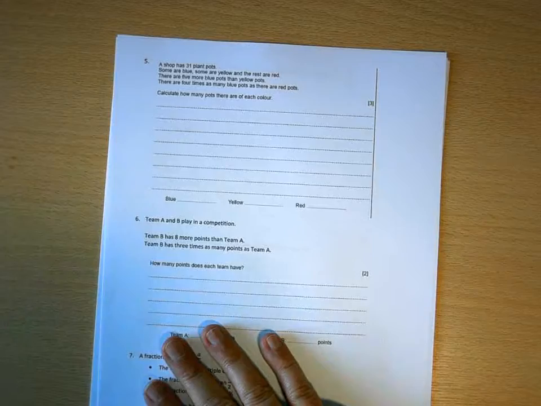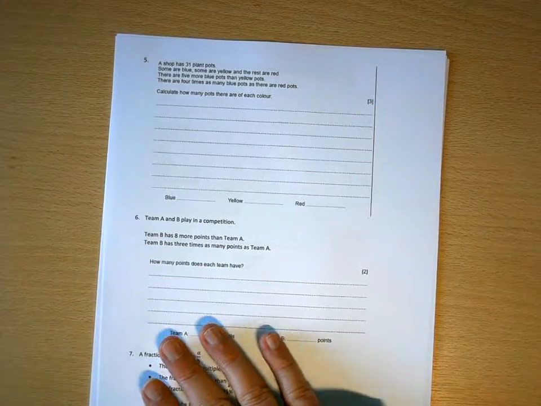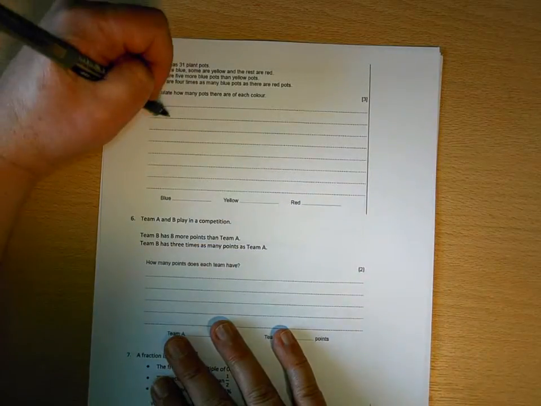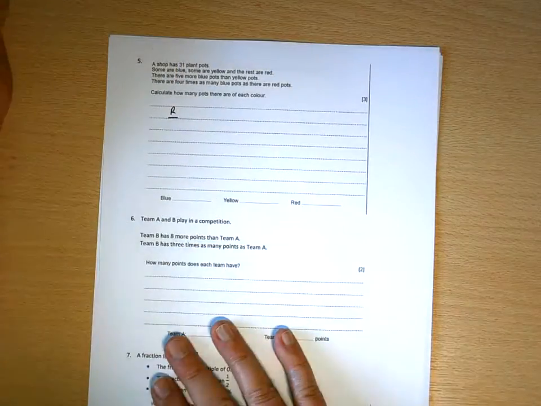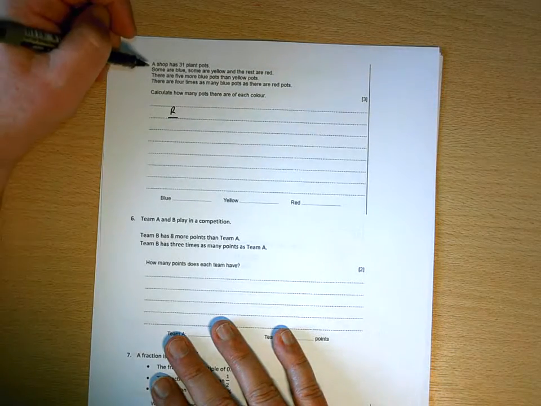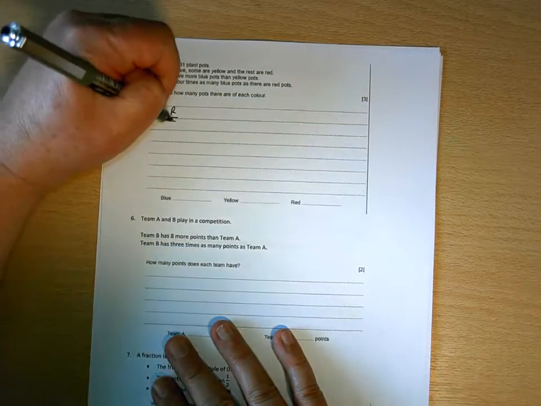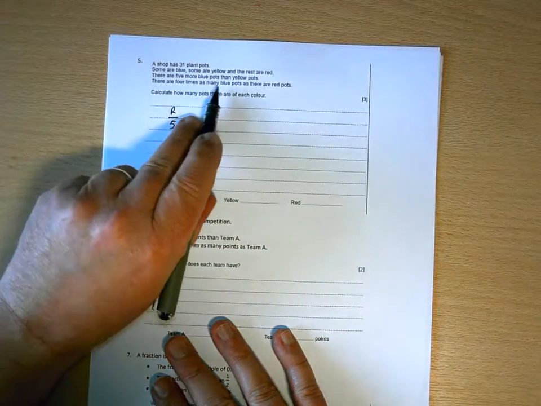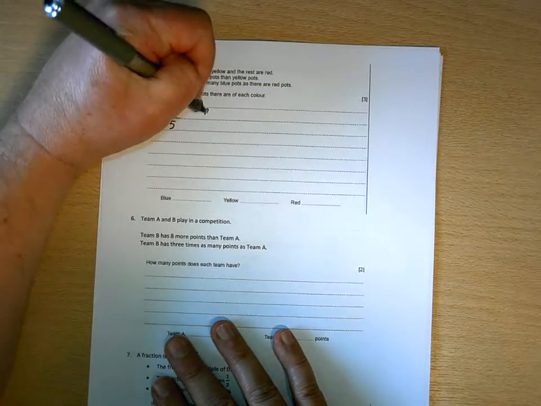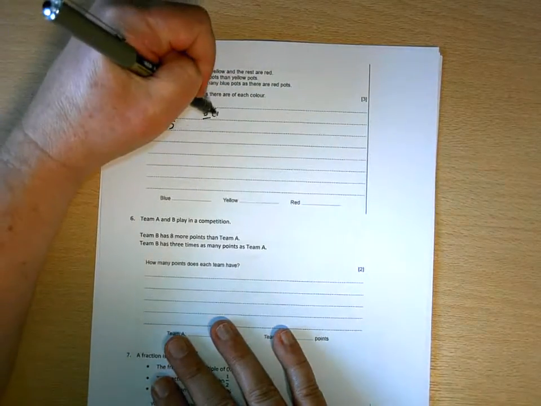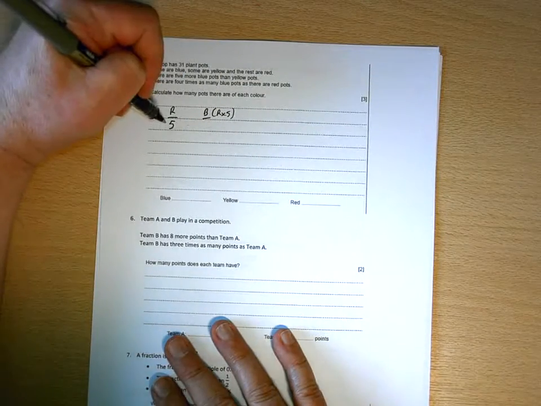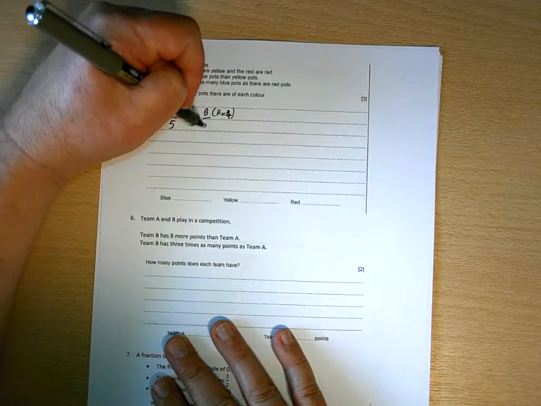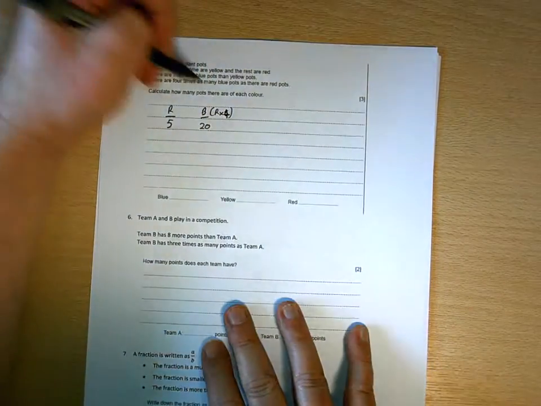So this is something we're just going to try some numbers to see if we can get them to add up to 31. So if we think about red pots, let's say we have 5 red pots. If we have 5 red pots, there are 4 times as many blue pots as red. So that's going to be red times, sorry, red times 4. 4 times as many, which will be 5 4s are 20.